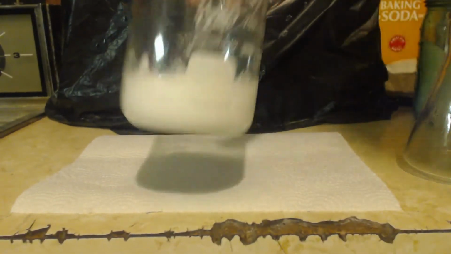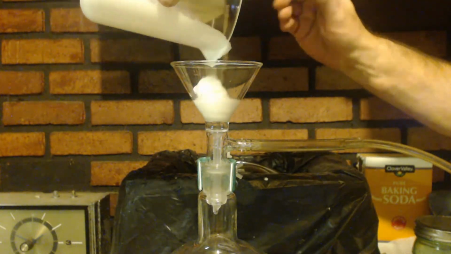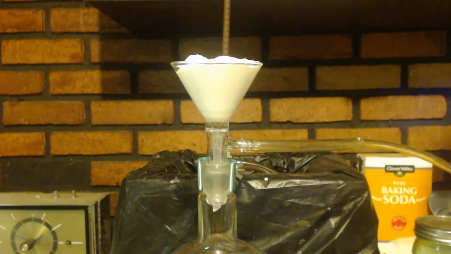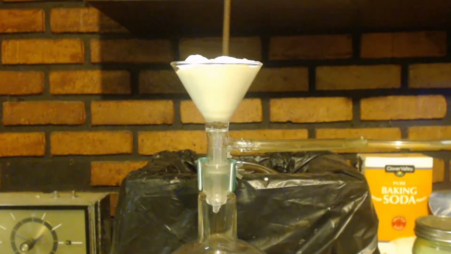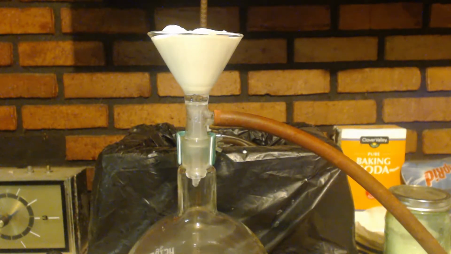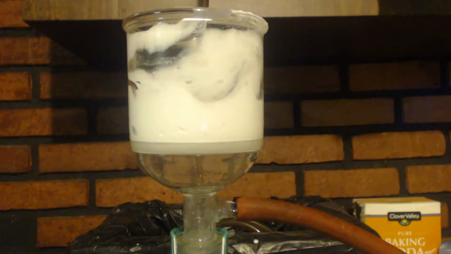So there's my calcium sulfate, you can see. So I'm just going to filter this out. Just going to get as much water as I can out of there. Switch to a bigger filter.